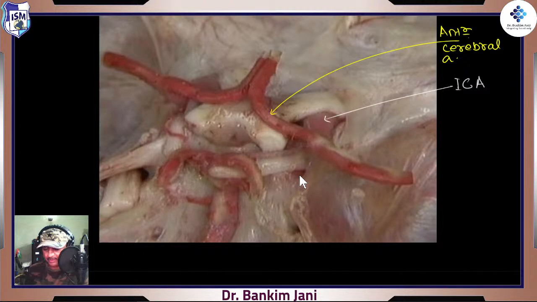Fine. Internal carotid artery would continue itself, so that's why I'm keeping the same color. It will continue as, and that one is middle cerebral artery.